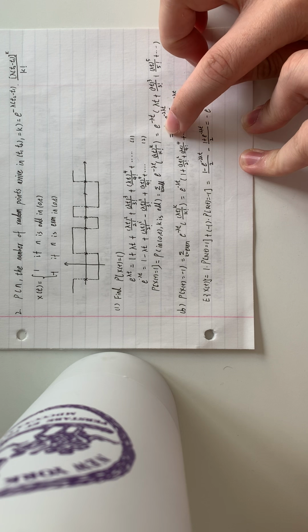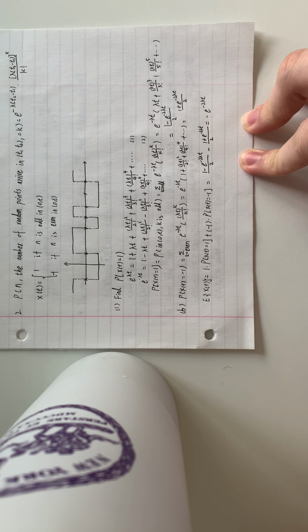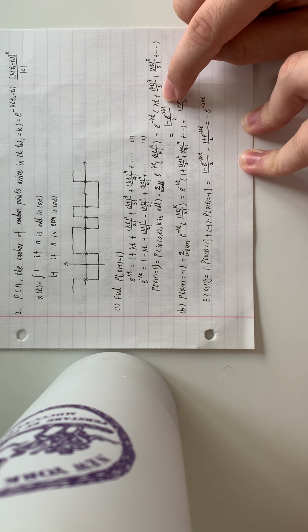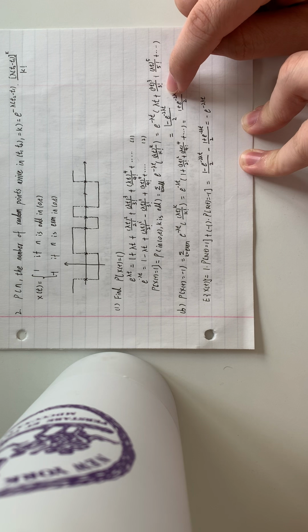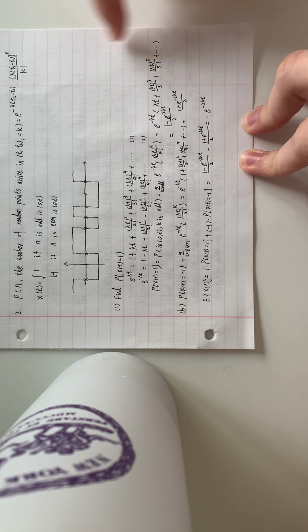After calculation we get e to the minus lambda t multiplied by lambda t plus the powers of 3, 5, and so on.